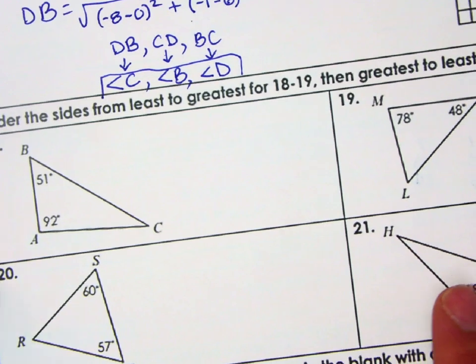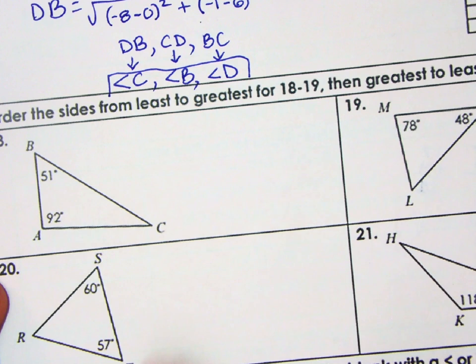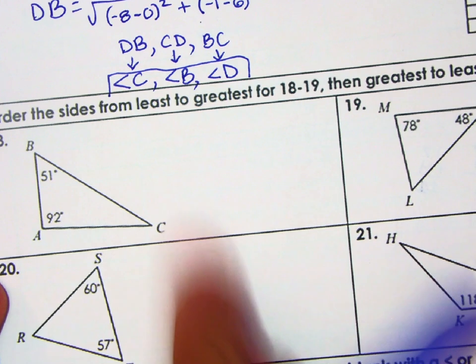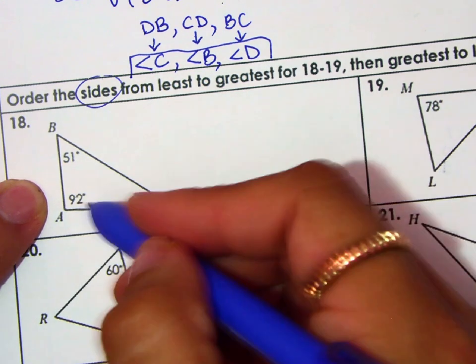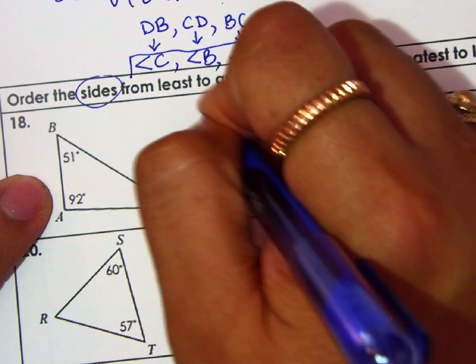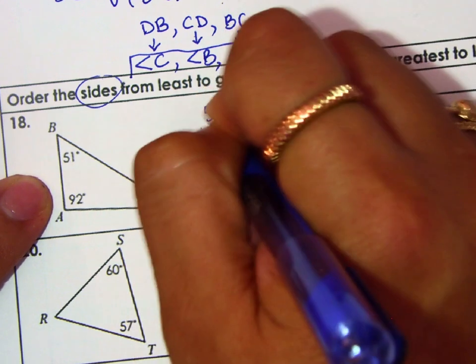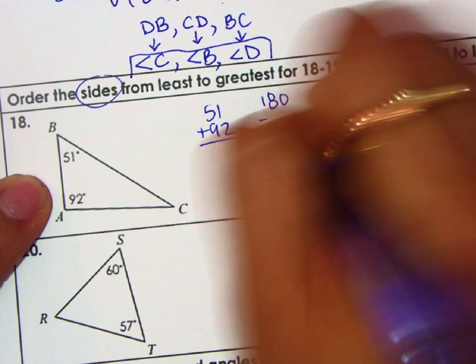All right, let's try another example here. This is asking you to order from least to greatest on these two, and greatest to least on these two. So I'm going to do one of each. If you are being asked for the sides, most likely they're giving you the angles. So this has a missing angle, and to do that calculation, we've got to add the two angles we're given, and then the answer will be subtracted from 180.